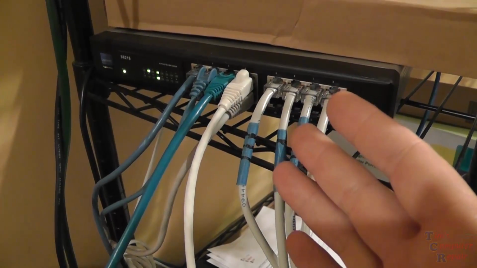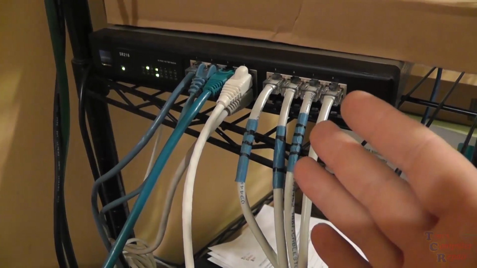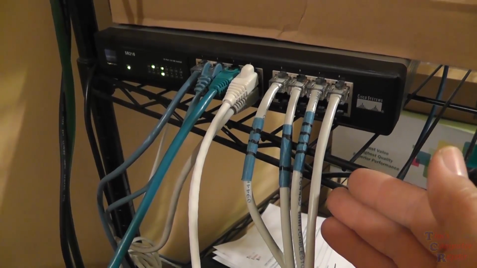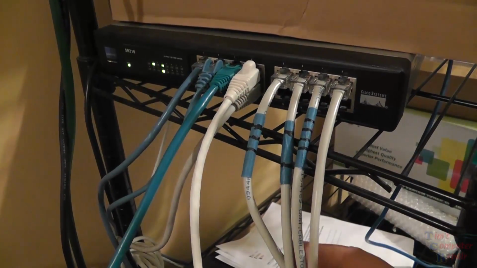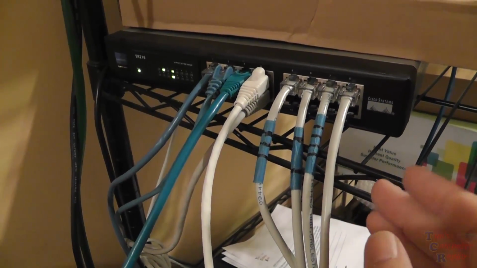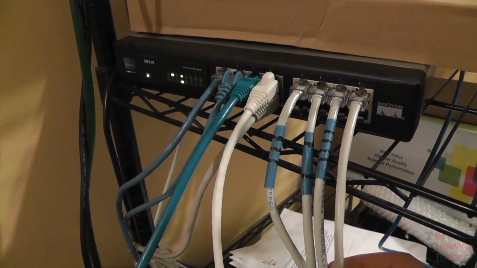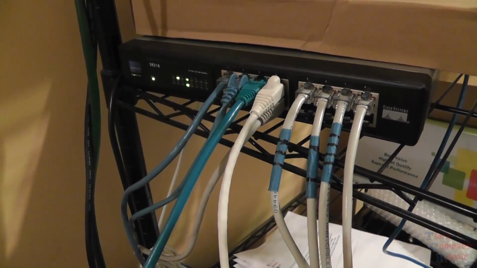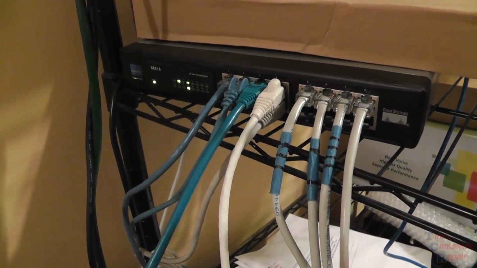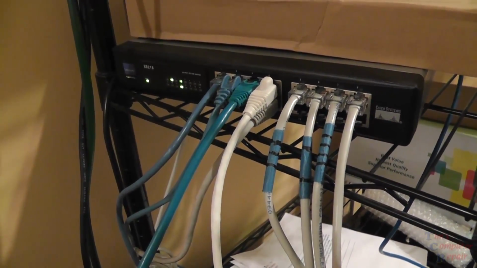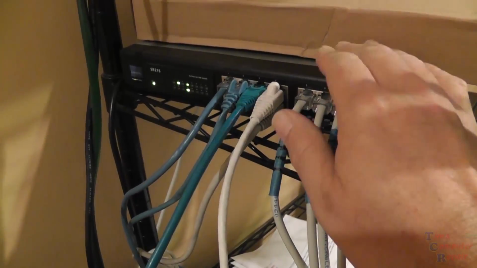More than likely, in your business environment, the router, the modem, and switch will all be in one location, but I'm just giving you an example here. Let's just say that I'm having trouble with the router sending the proper network connectivity we need to this switch.